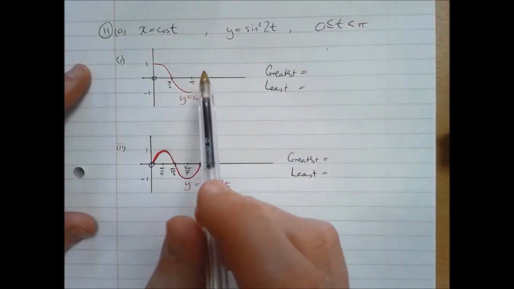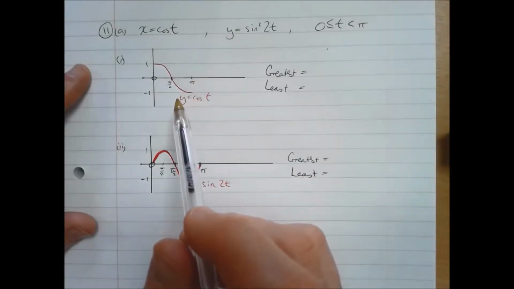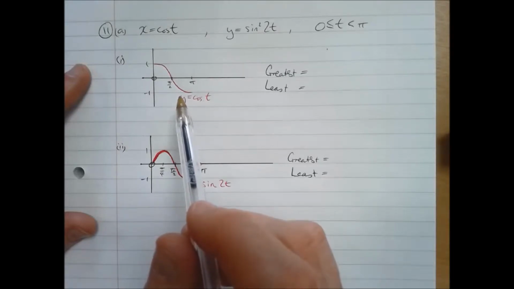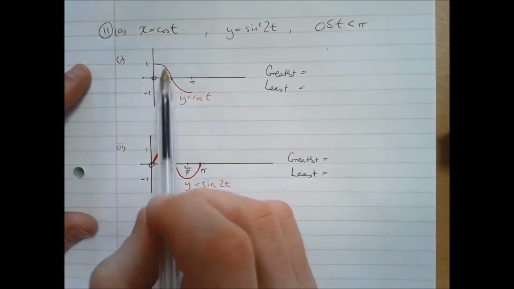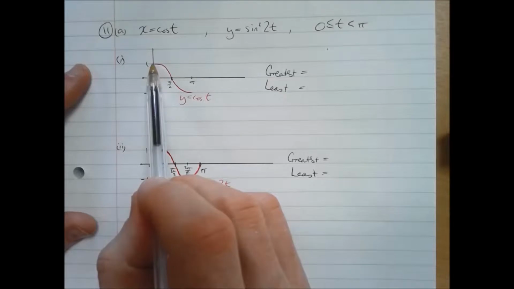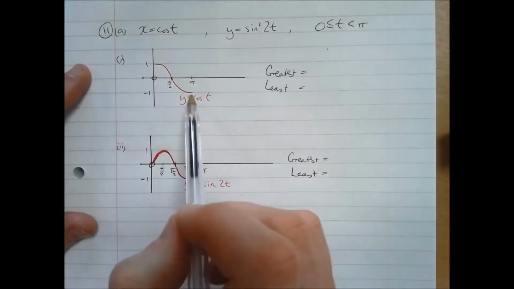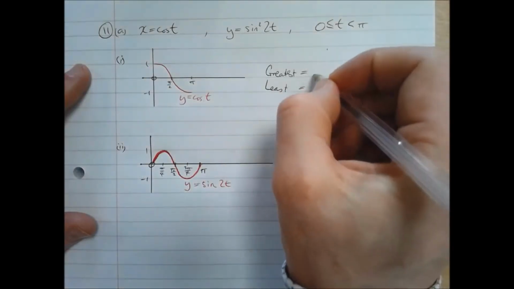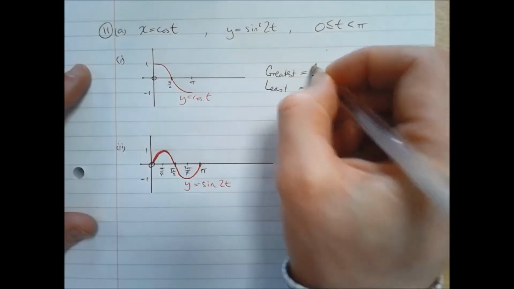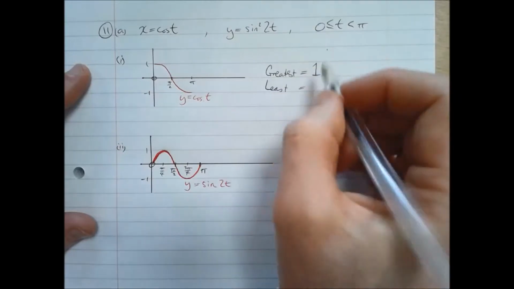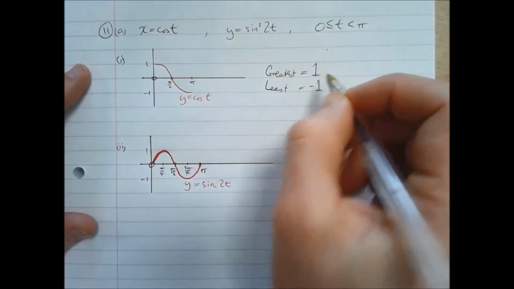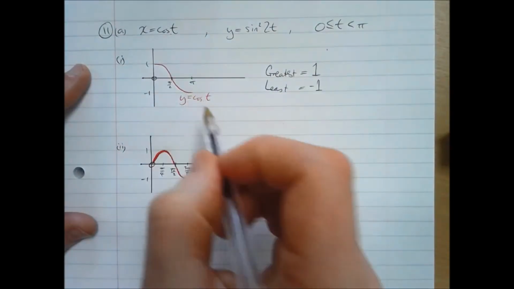So what's useful here is to get an idea of what the graphs would look like. For cos t, we should know that it starts at 1 and then goes down. Because we're only dealing with 0 to pi, it would stop there at -1, which is pi, equivalent of 180 degrees. So quite clearly the greatest output is 1 when t is 0, and the least value is -1 when t is pi.